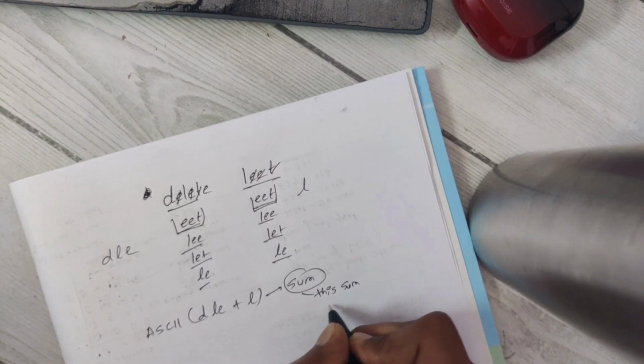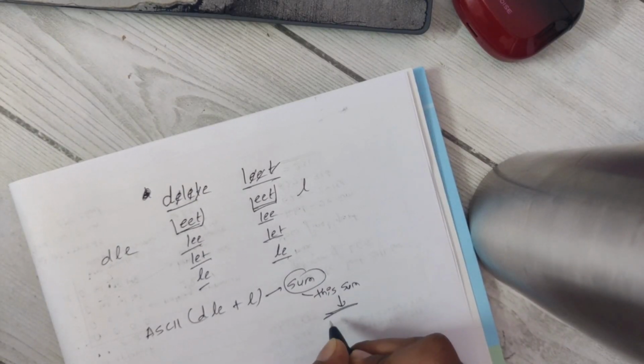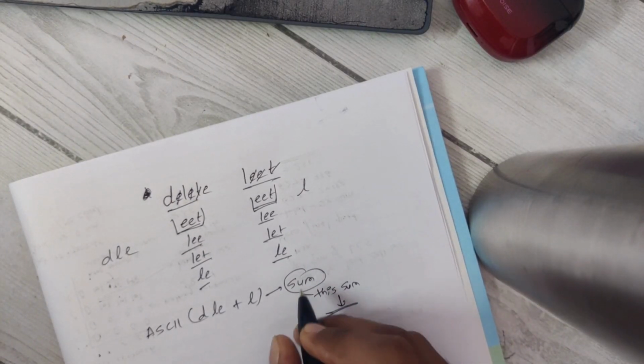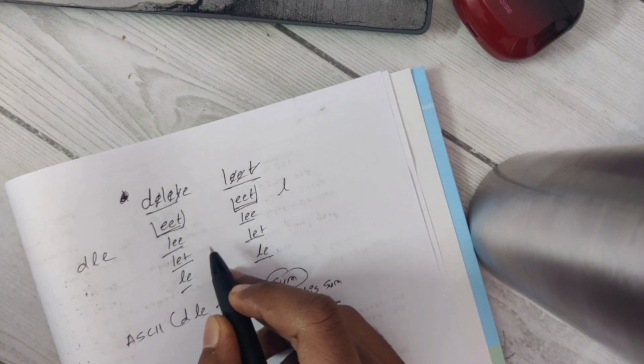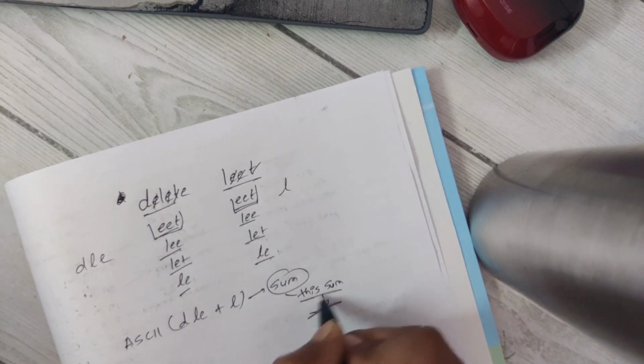this sum should be minimum. For this sum to be minimum, we have to find the longest common subsequence so that we'll get the minimum sum.